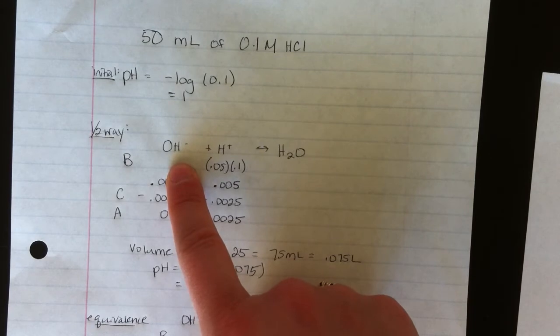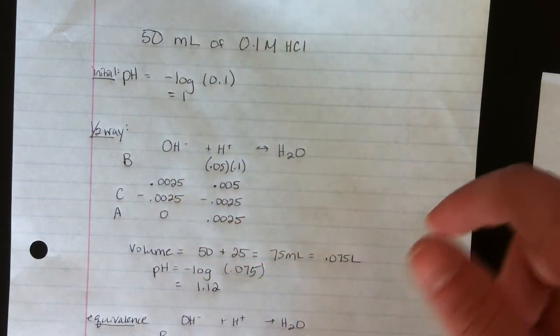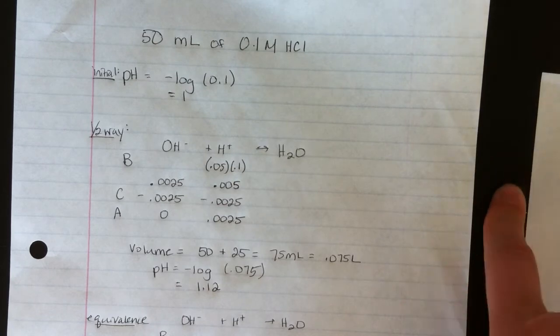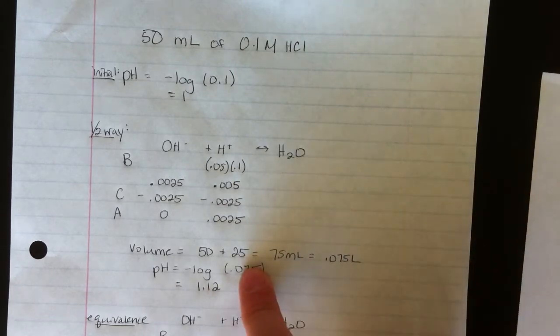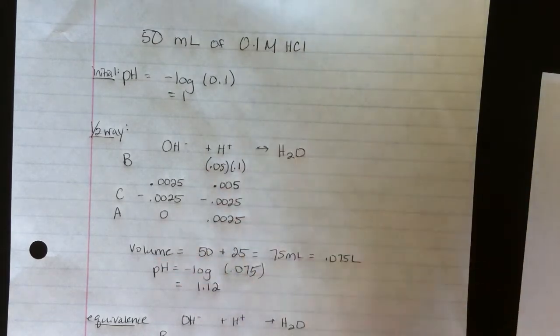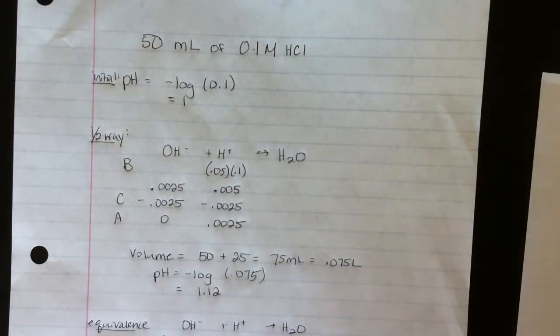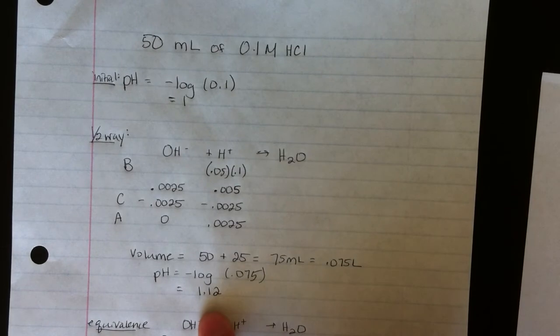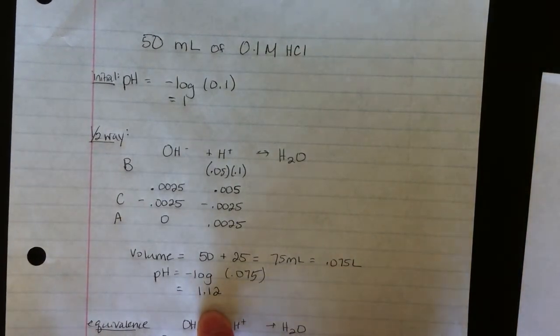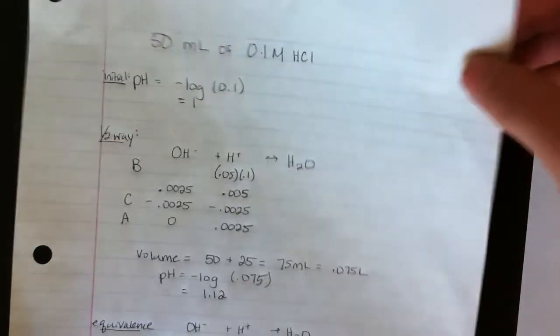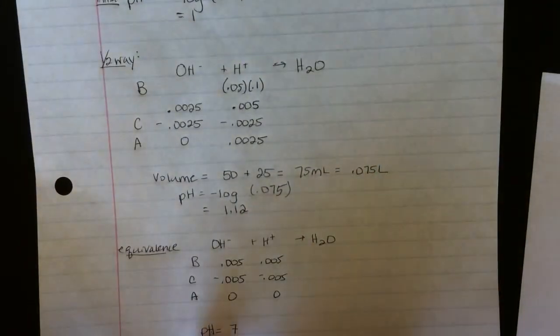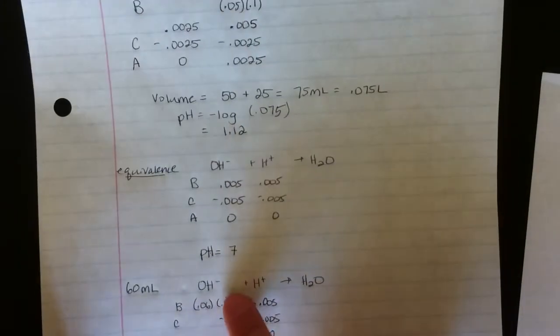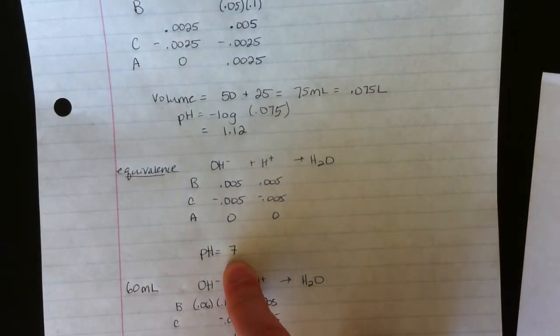If we had a different concentration of hydroxide, we'd have to use moles equals molarity times volume to figure that out. But it was 0.1 and 0.1, so halfway would just be half of the total volume of acid. So when you do that, you find that the pH is 0.12. So we have a very strong acid, so even adding that much hydroxide doesn't really make a change to the pH, but then at the equivalence point the pH jumps to 7.